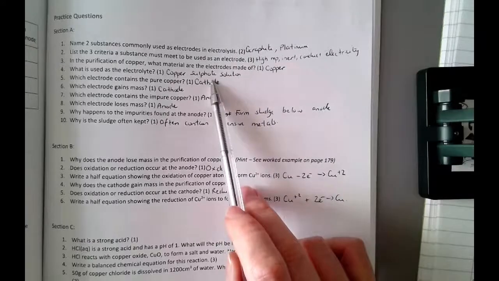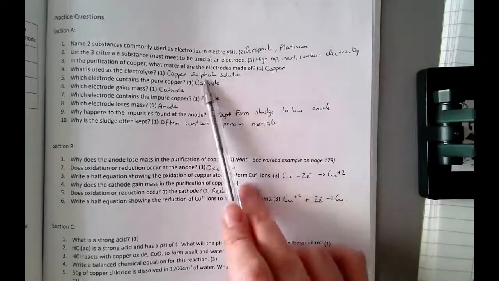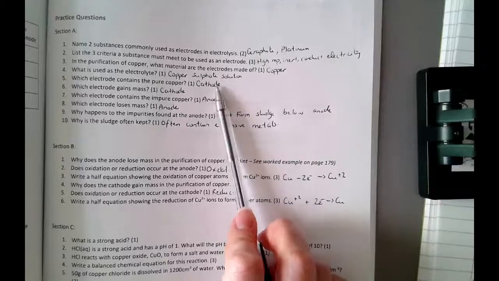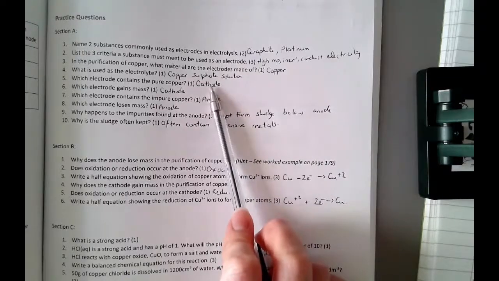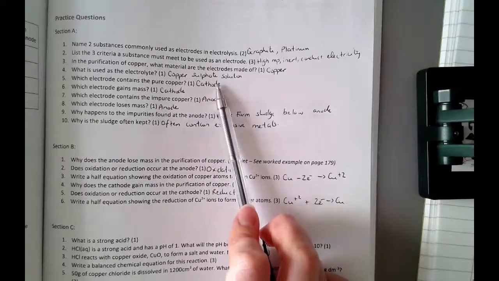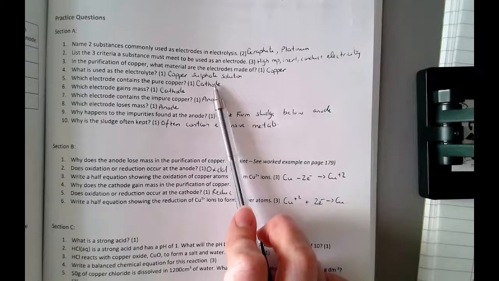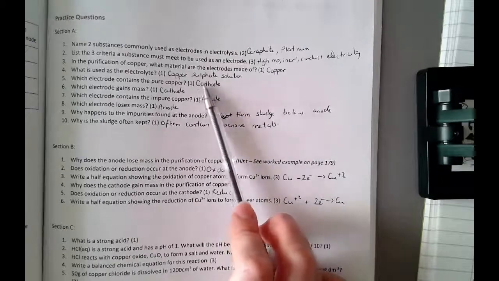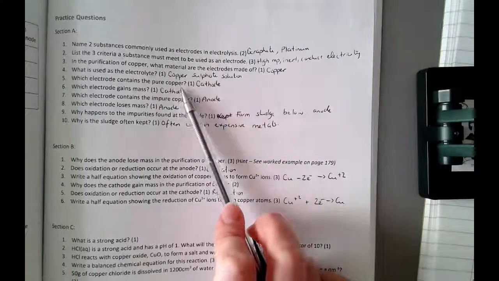Which electrode contains the pure copper? You attach the pure copper to the cathode. Remember, metals become positively charged ions. Metal ions move to the cathode. You want your pure copper at the cathode because that's where the other copper ions are going to go. Because all of the copper ions move there, the cathode gains mass.